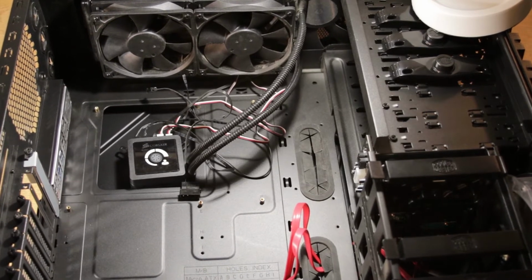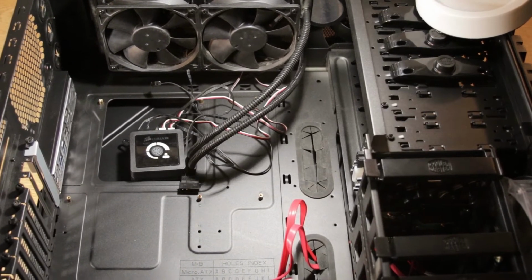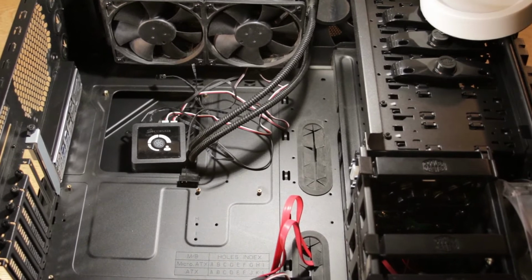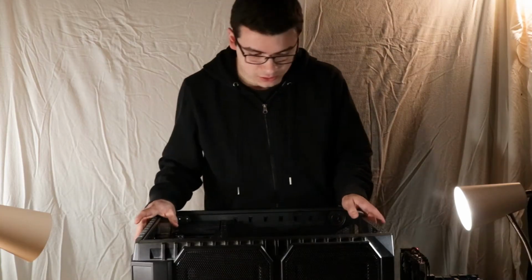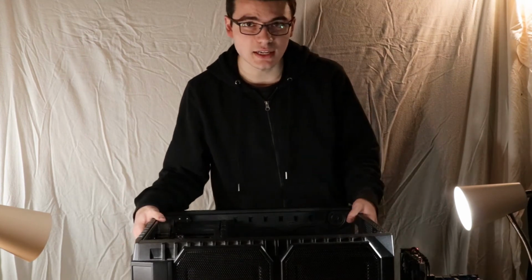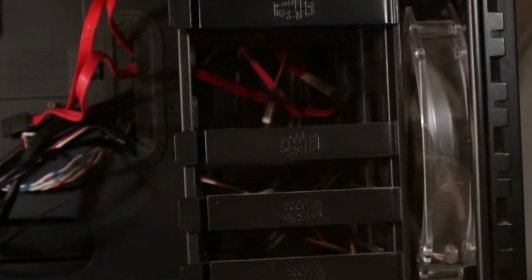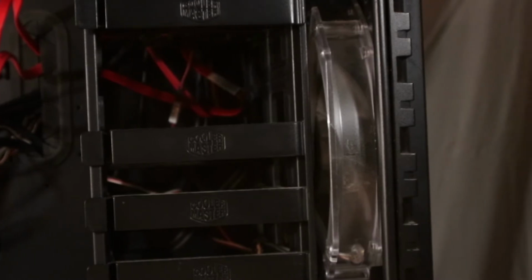Looks like Corsair's actually installed their very own cooler for us already, which is nice. And we've actually got a fan already pre-installed, which most cases actually do come with a fan pre-installed in the front. That way it makes it a little bit easier on us.